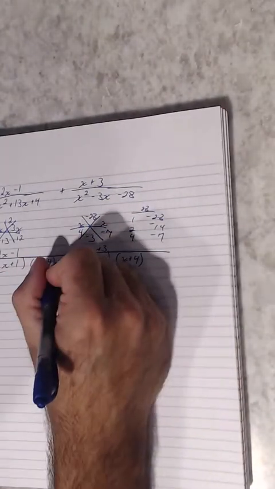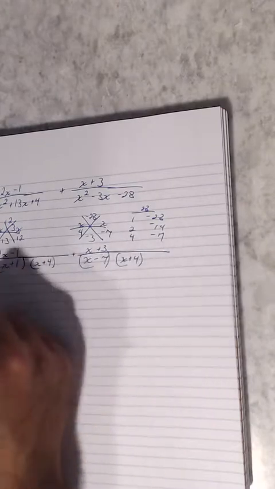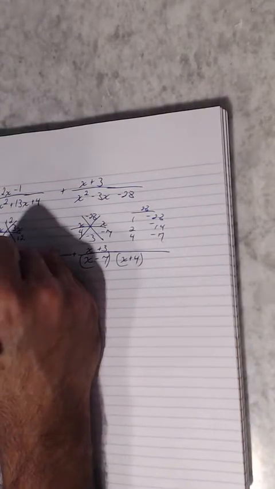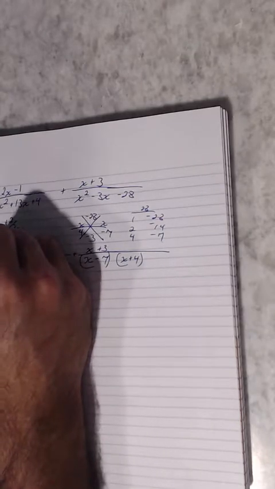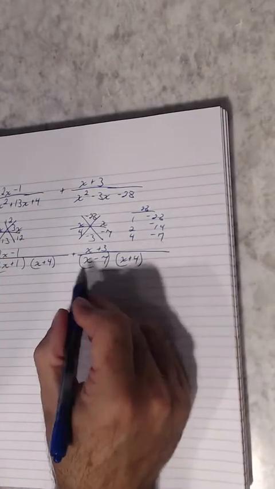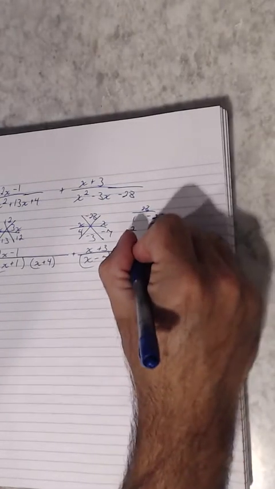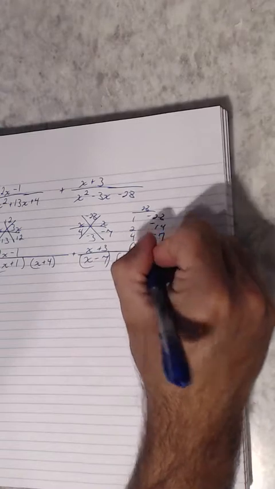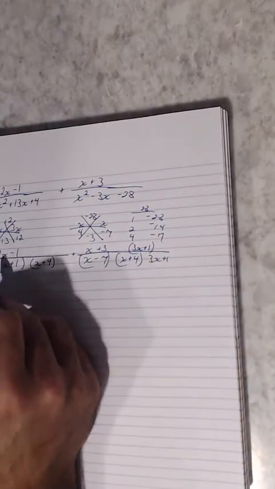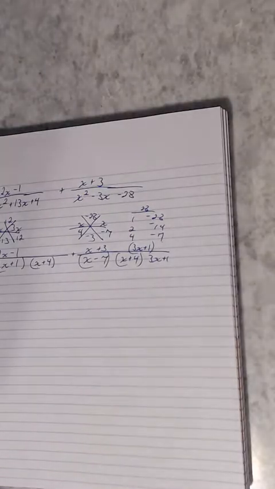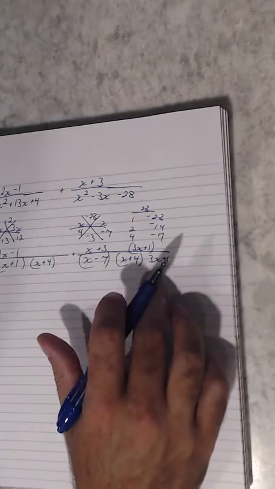All you need to do is say times, we're going to put it over here on the front because it's already on the front, x minus 7. Okay, and this side needs to be multiplied by 3x plus 1. Okay, so now, first, outer, inner, last. Do you see what I've done? Okay, I'm going to leave my denominator the same.